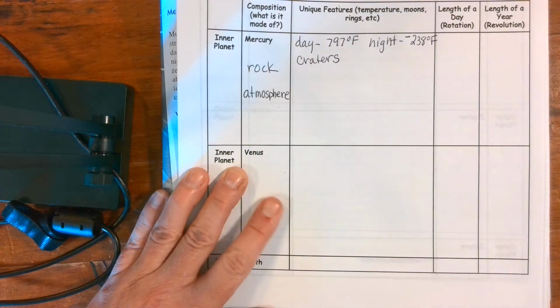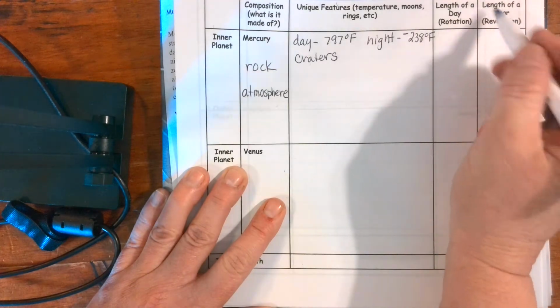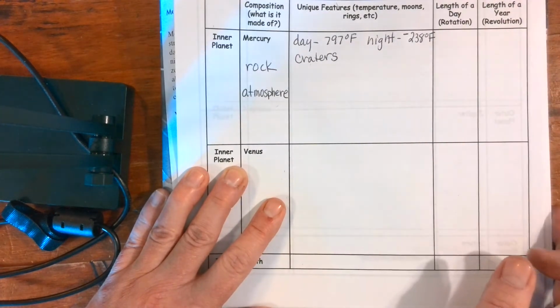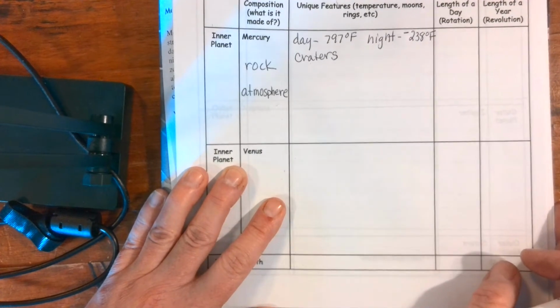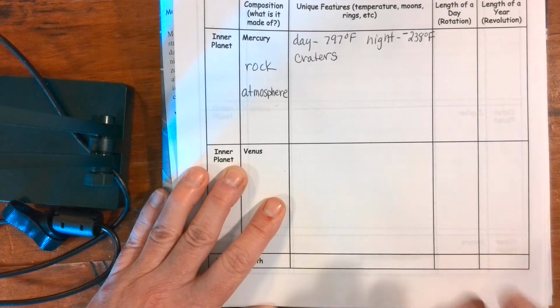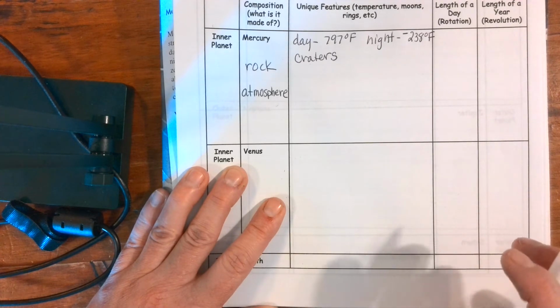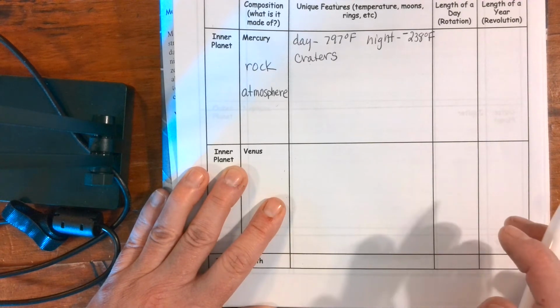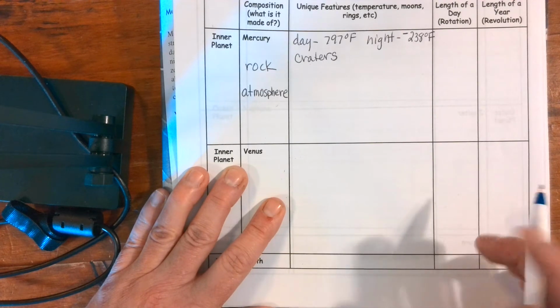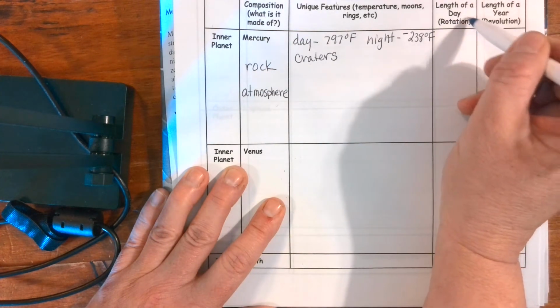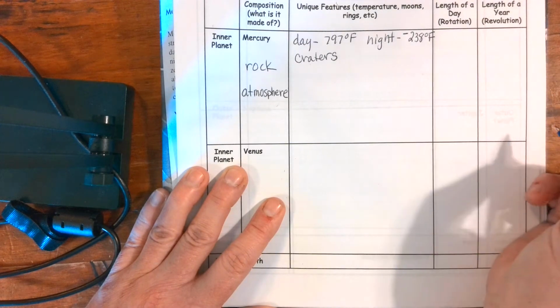There was one more bit of information about the length of a day and the length of a night. You have to be careful here. It said both of them were equal to 59 days. So how long does it take for Mercury to rotate, a full rotation?